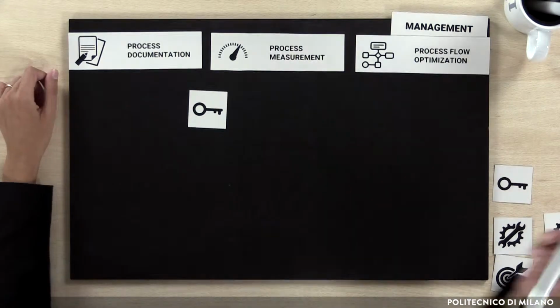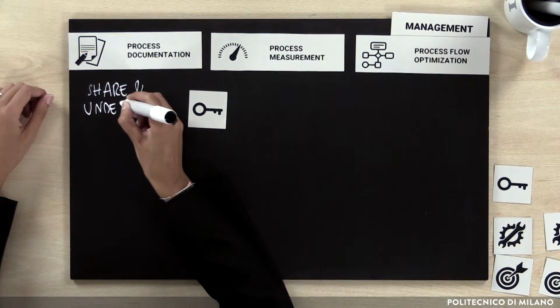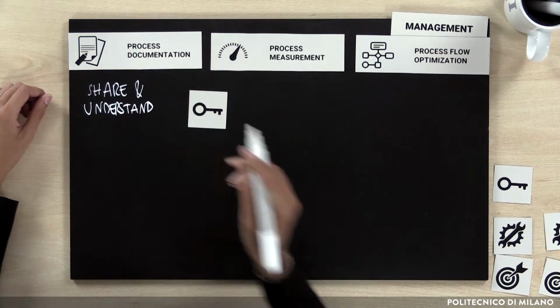Process documentation is a principle that focuses on the need of sharing and spreading knowledge on the process within a company. In fact, to properly manage a process, we first need to understand how the process works, which are the organizational units and positions involved, and which are the responsibilities on the different activities. Then, we need to spread and communicate this information to the members of the organization.